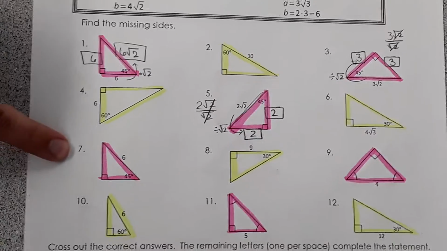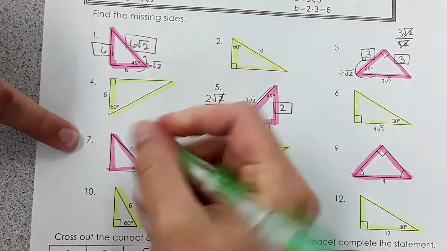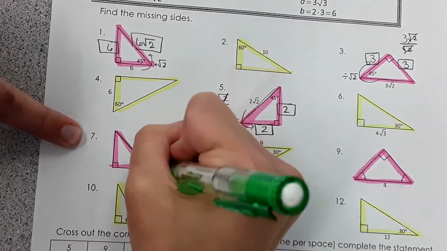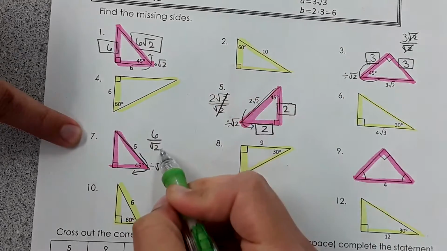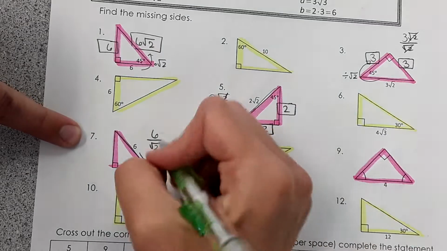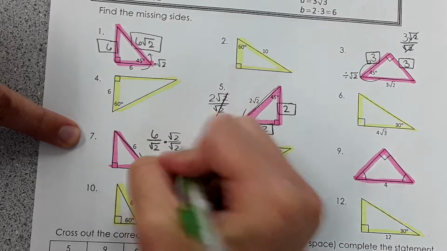Number 7, again, they give us the length of the hypotenuse. We do have to work backwards to get the length of the leg. We're going to divide by square root of 2. We'll take 6, put it over square root of 2. Now we have a problem here because there's a radical in the denominator, and we can't have that in our answer. So we are going to multiply by square root of 2 over square root of 2.